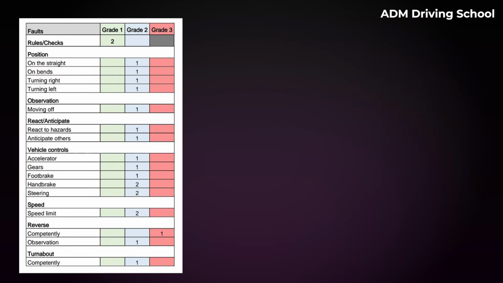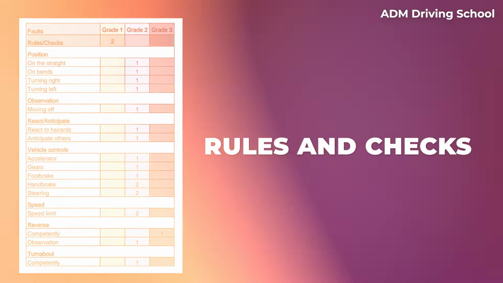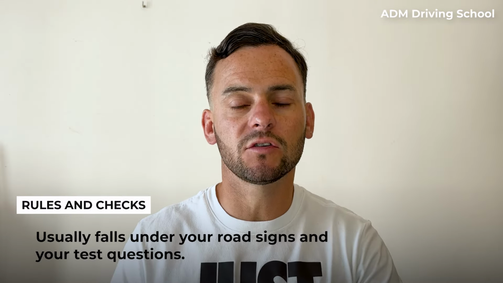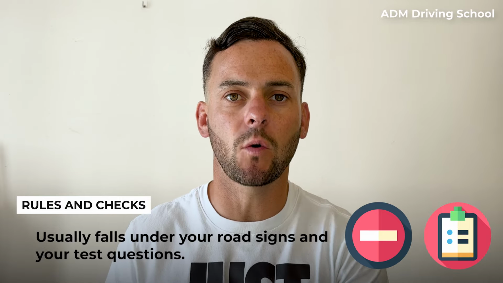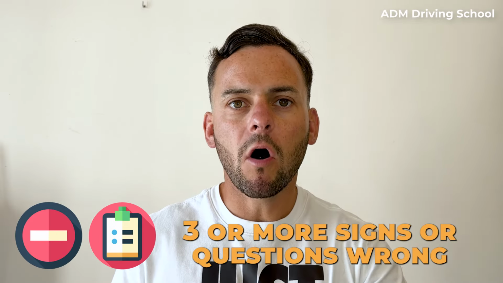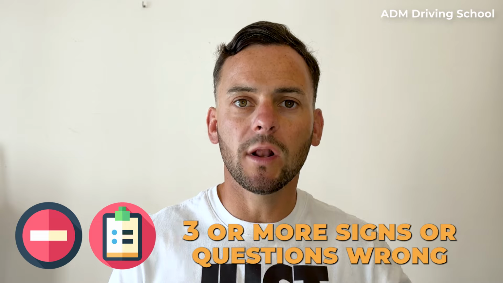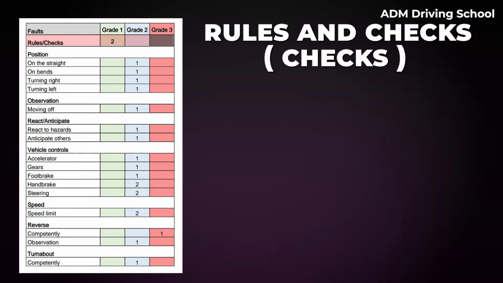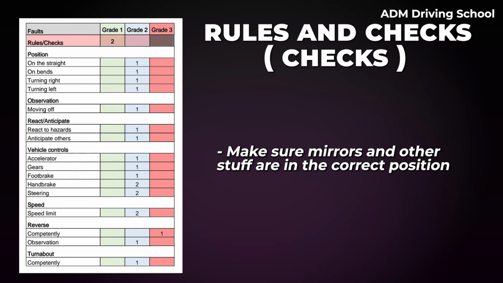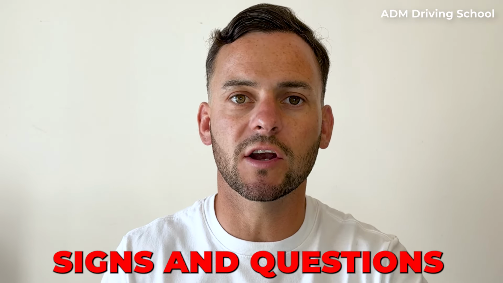So the very first thing we see here is they got 2 grade 1s for rules and checks. Rules and checks usually falls under your road signs and your test questions. If you get 3 or more signs or questions wrong, you will get a grade 2. The checks part of that is when you first get into your car, just make sure your mirrors and stuff like that is in the correct position. But usually people get marked here for not knowing their signs and questions.